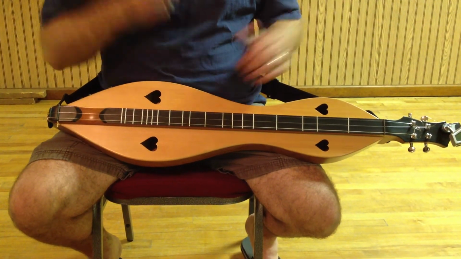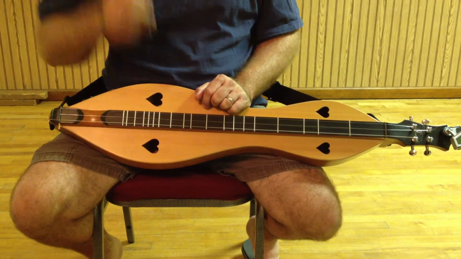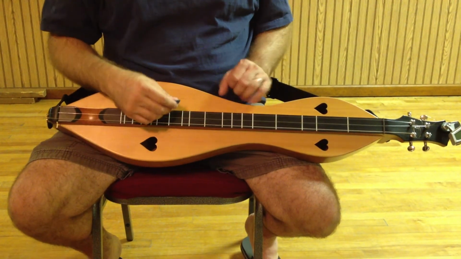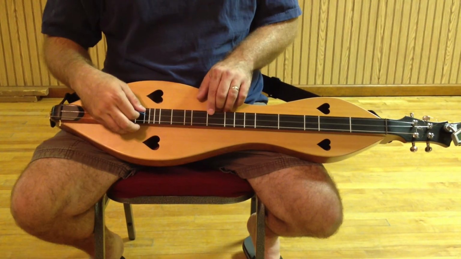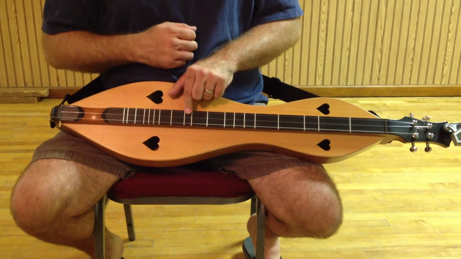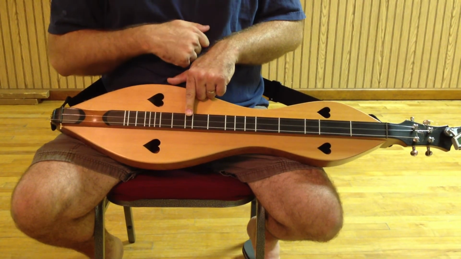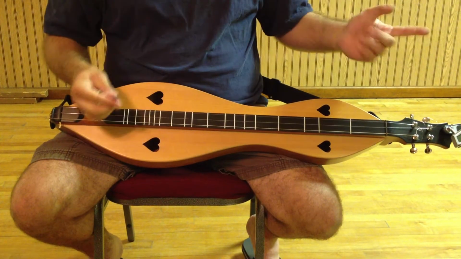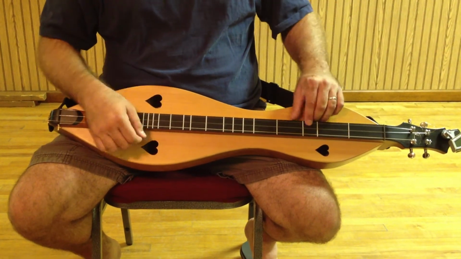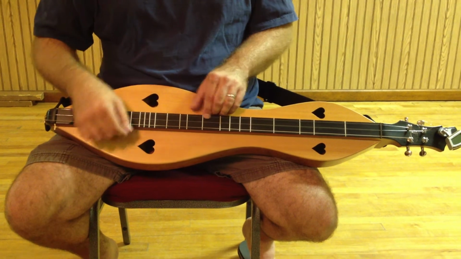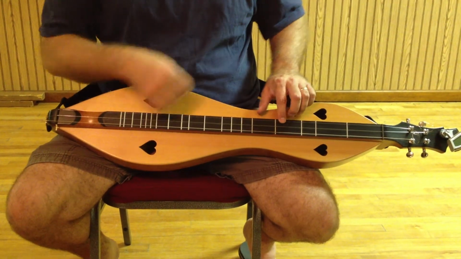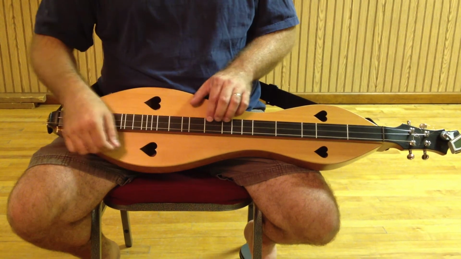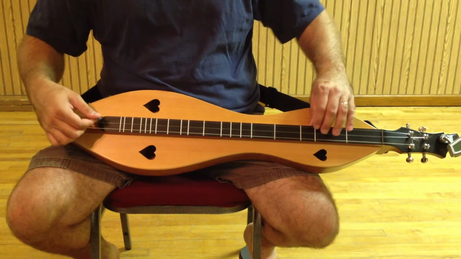And then for A, this has an extra note in it. For A, we're not just going to do the A, C sharp, and the E. We're going to add a G to it. I don't know why, but it's the way it works. So for A, we're going to have 1, 3, 4, 6 and a half, 8, 10, 11. 1, 3, 4, 6 and a half, 8, 10, 11 with a 0, 2 in the middle.